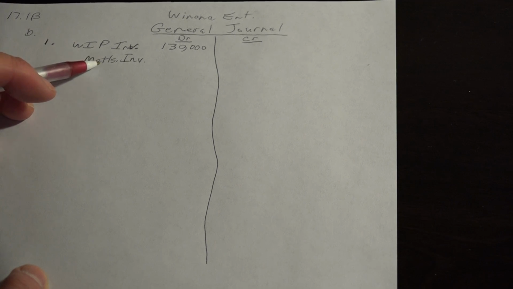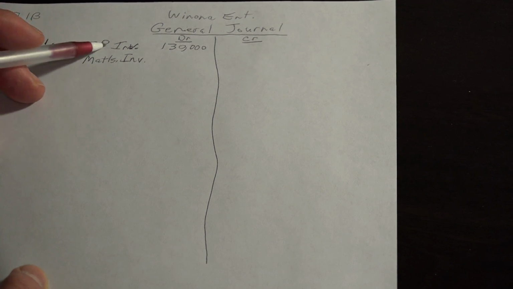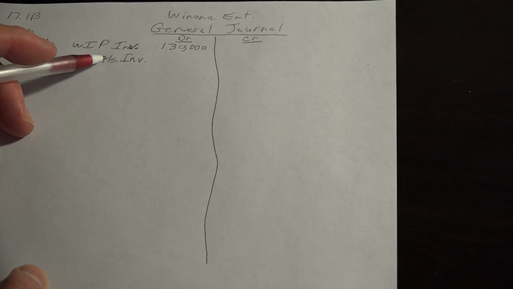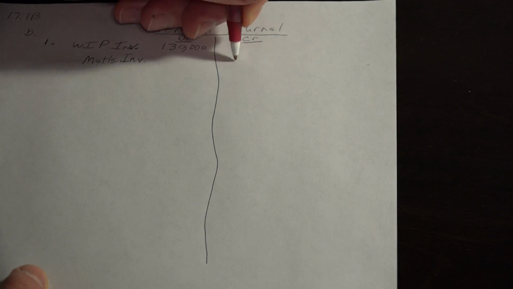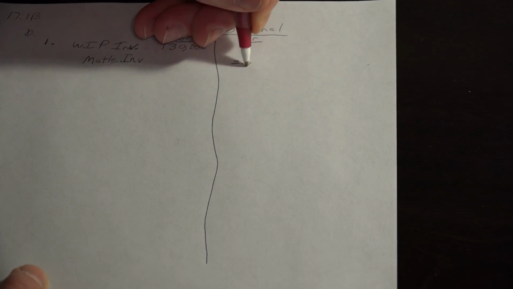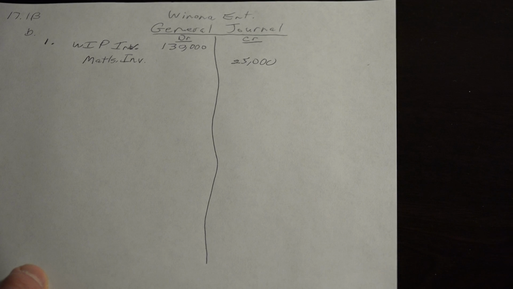Before this entry, materials inventory had a debit balance that included this $25,000. So once it becomes work in process inventory, you credit materials inventory for $25,000.